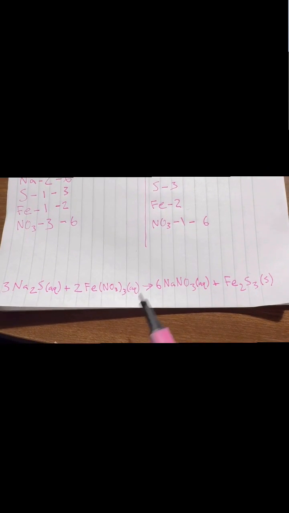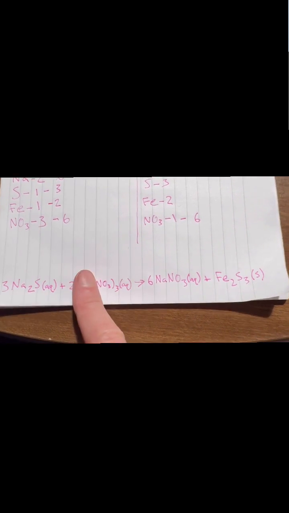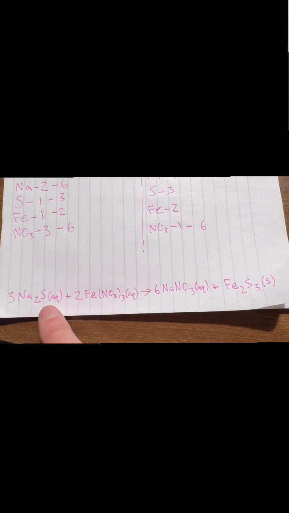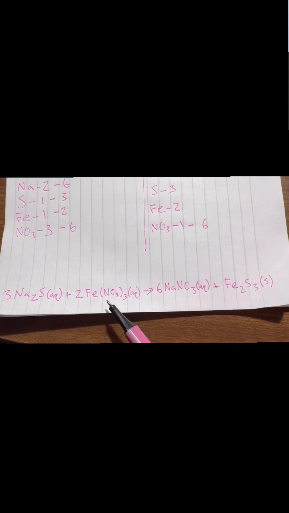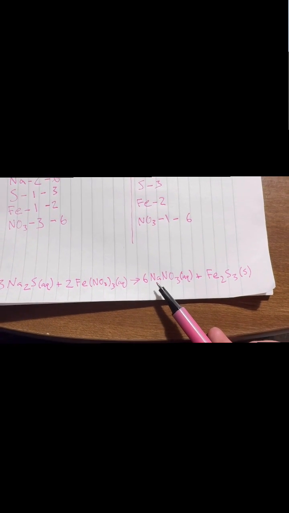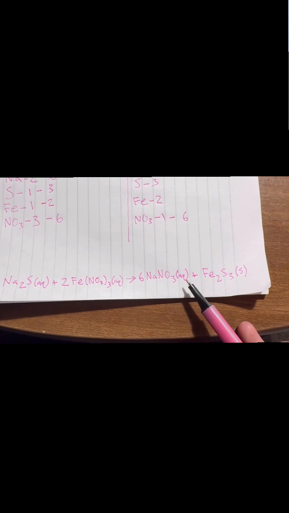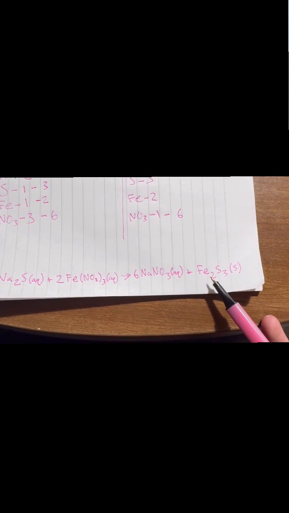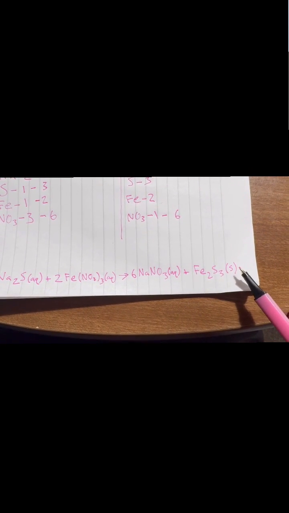And that gives us our final equation of 3 Na2S aqueous, plus 2 Fe(NO3)3 aqueous, and that yields 6 NaNO3 aqueous plus Fe2S3, and that's a solid. So that's our balanced entire chemical equation.